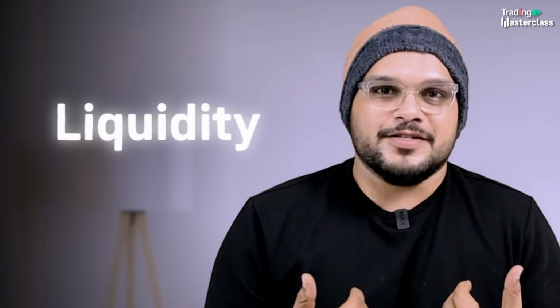Now the main question is why it makes sense for us to look at the IB range, why it is so important. Because at any given point in time, any big player who wants to get into the market would obviously be looking for liquidity. Our stop loss, the retailer's stop loss, is a kind of liquidity for them to get into the market. So ideally, where do we keep our stop losses? At the day's high and day's low.